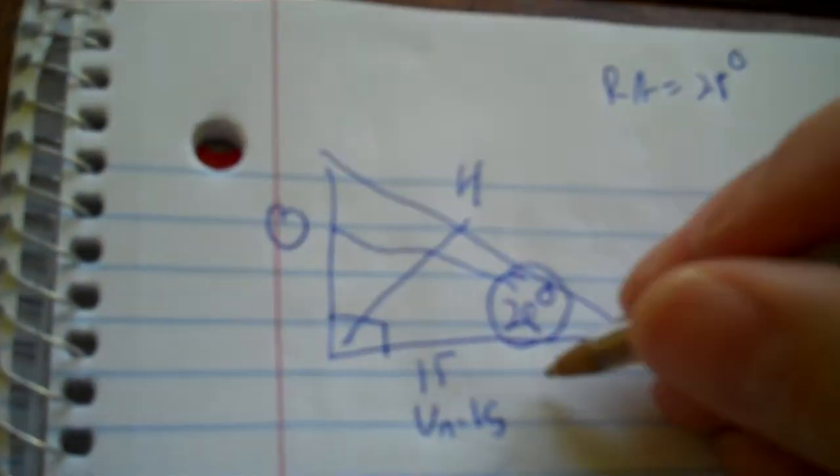The only side you know is 15, okay? Put O equals, A equals, H equals, so you can distinguish the sides. So the H we don't know. Now I use 28 degrees as my reference angle, okay? So RA equals 28 degrees. So that's going to be my O, and I don't know that, but I know my A is 15. Now, how do you find the O and H? You can't use the Pythagorean Theorem. That only works when you know two of the sides.